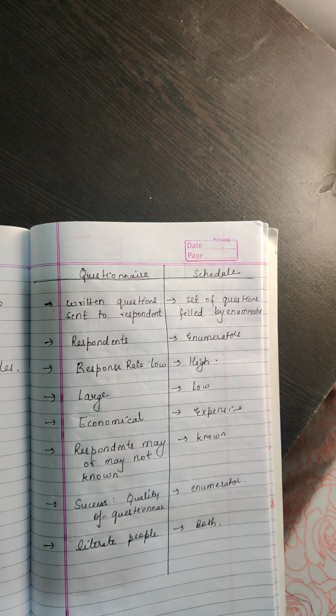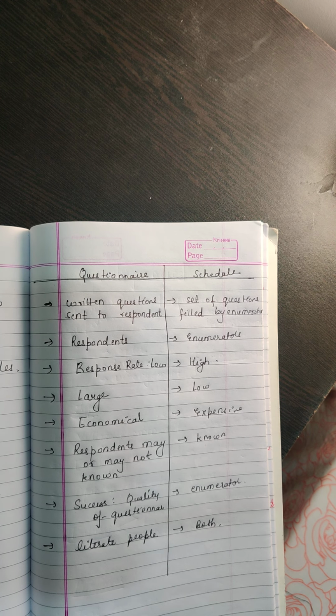So with this we are over with the four methods of primary data collection. That is, first is interview, second is observation, third is questionnaire, and the fourth is schedules. Now, in the next class onwards we will move to the various sources of secondary data, and with that our unit 3 will be over.